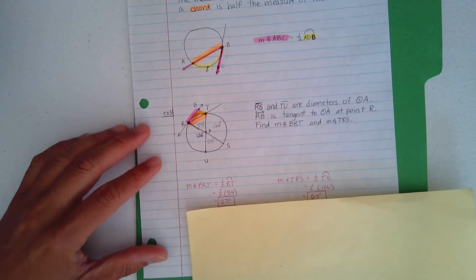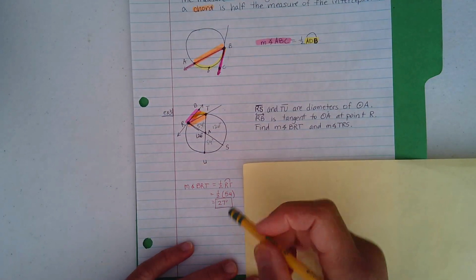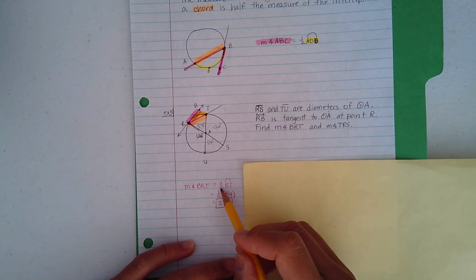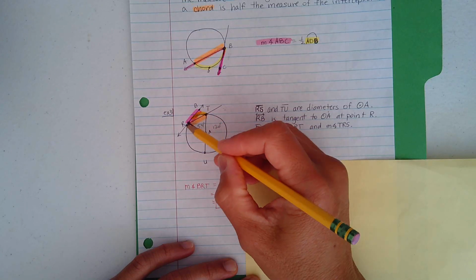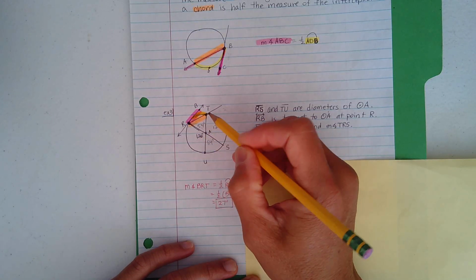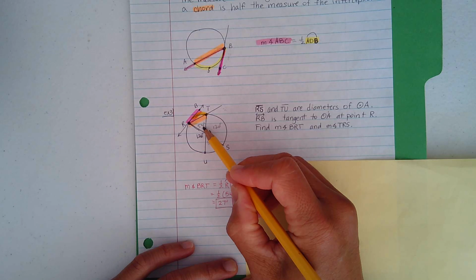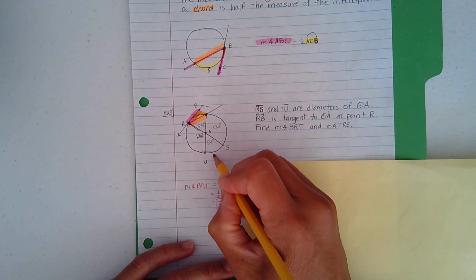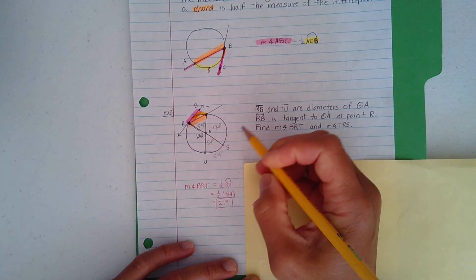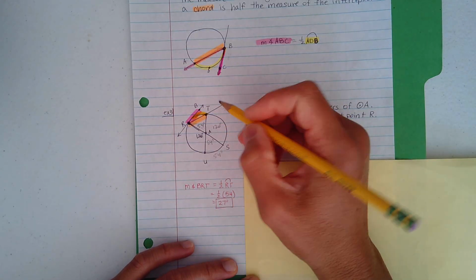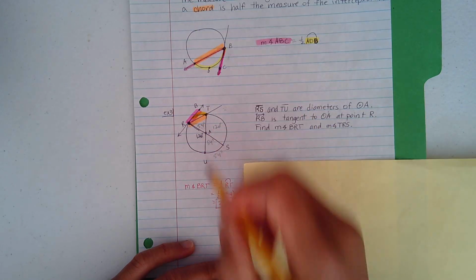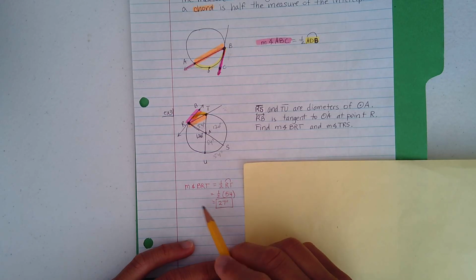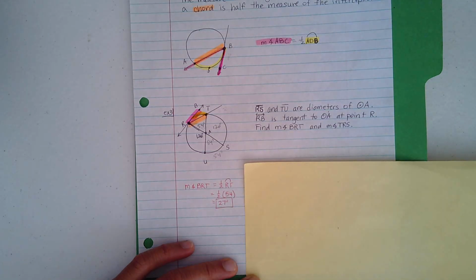Okay. So let's look at this. Angle BRT is half of its intercepting arc. It's half of RT. If this is 54 degrees, and this is a central angle, we know their arcs are also equivalent. So that's 54. So that's going to equal 1/2 of 54. The measure of angle BRT is 27 degrees.